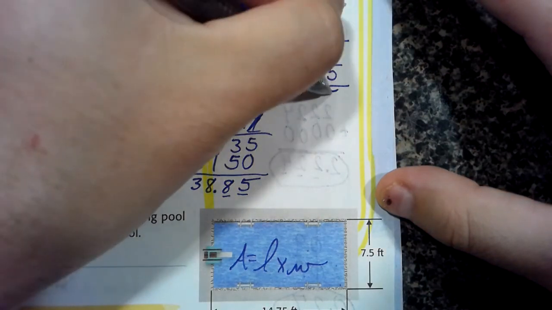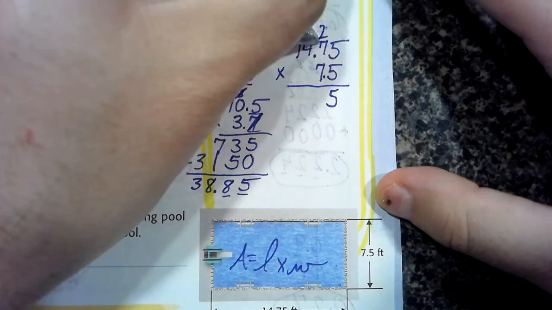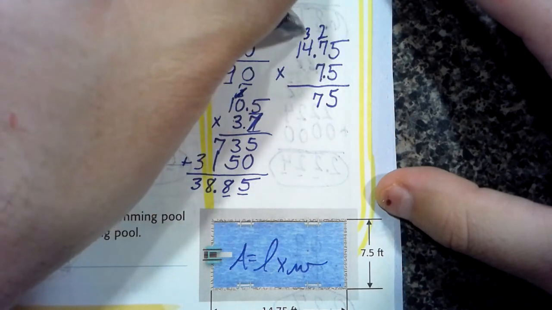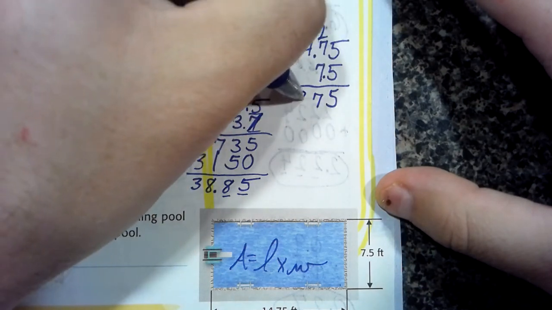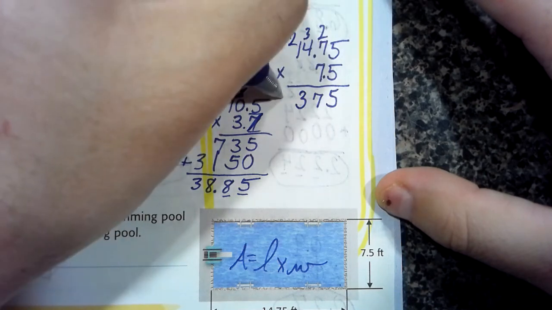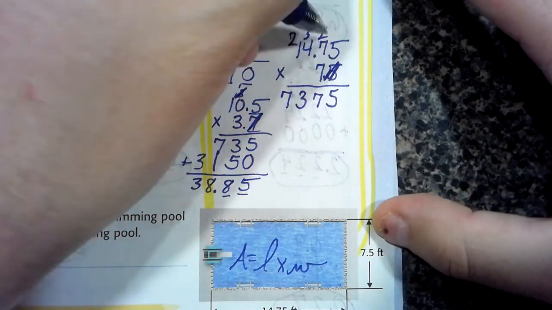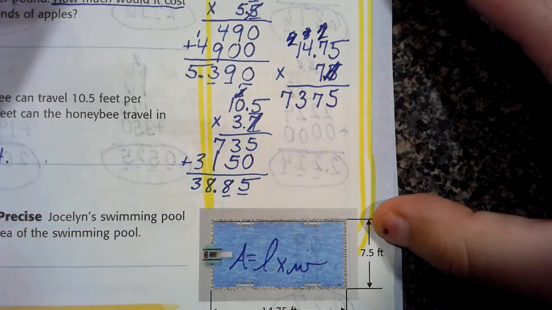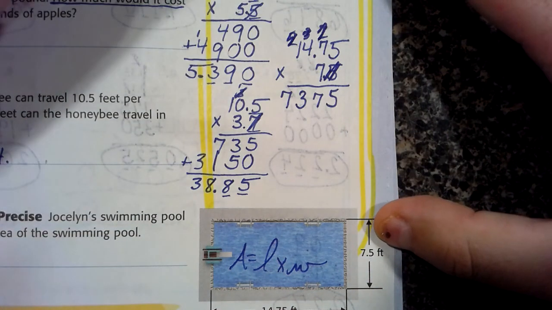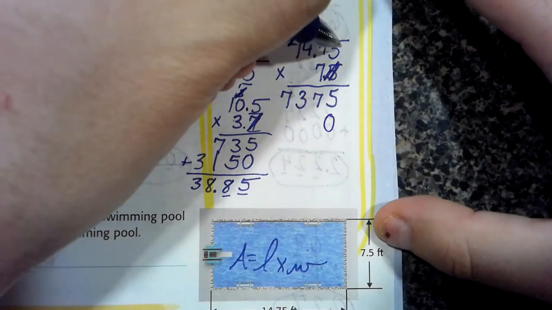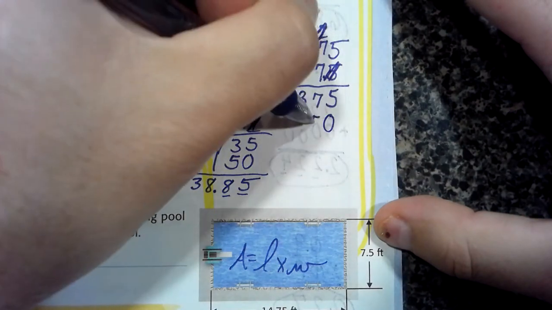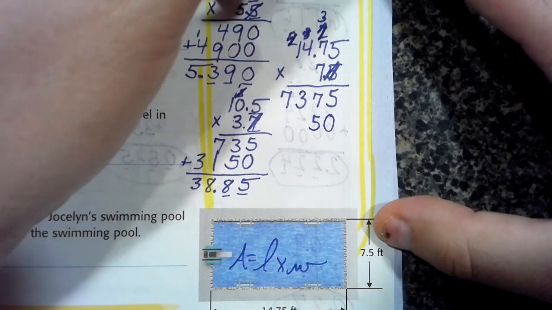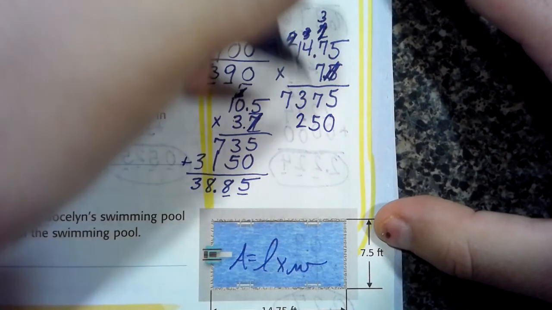So 5 times 5 is 25. Carry the 2. 7 times 5 is 35 plus 2 is 37. 5 times 4 is 20 plus 3 is 23. Carry the 2. 5 times 1 is 5. Boom. We use that up. Get rid of that. All right. And then we put a 0 down there. Again, 7 times 5 is 35. Carry the 3. 7 times 7 is 49 plus 3 is 52.